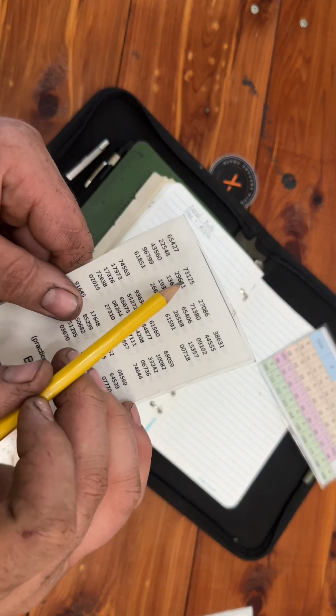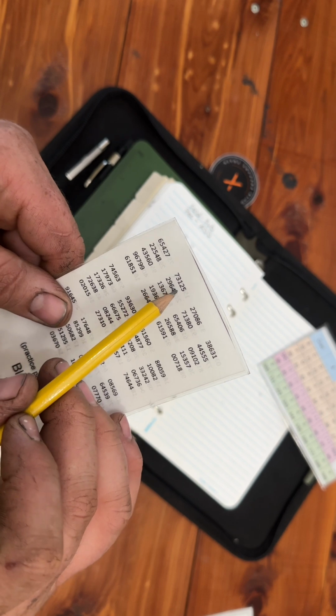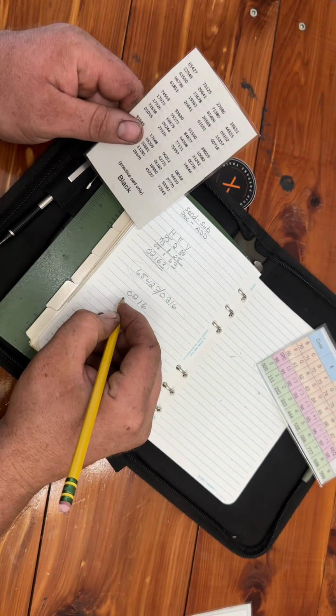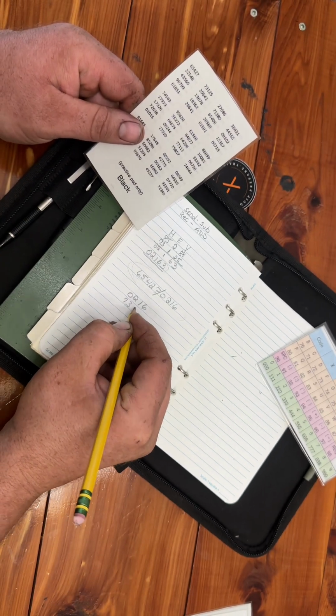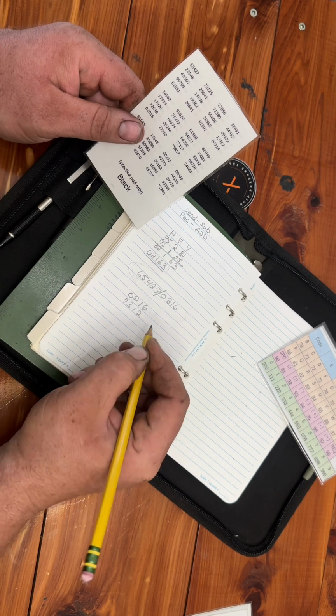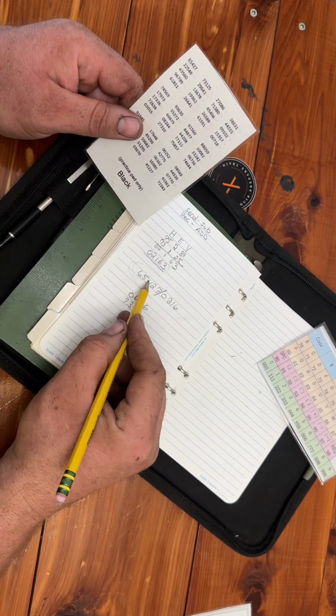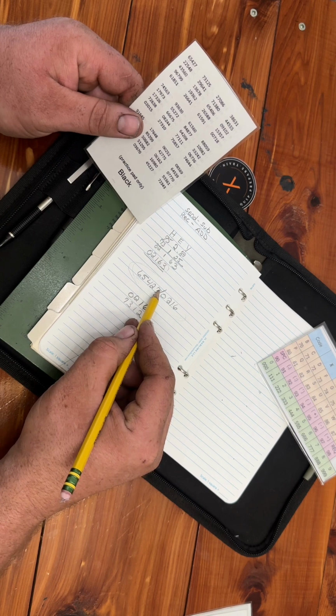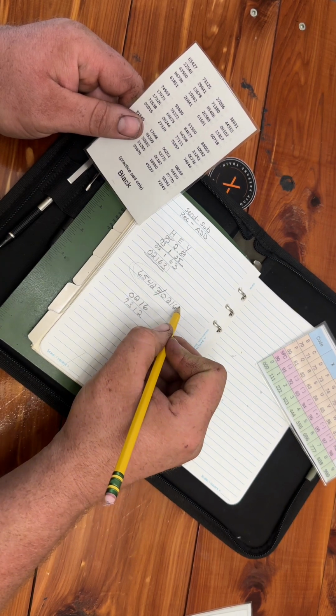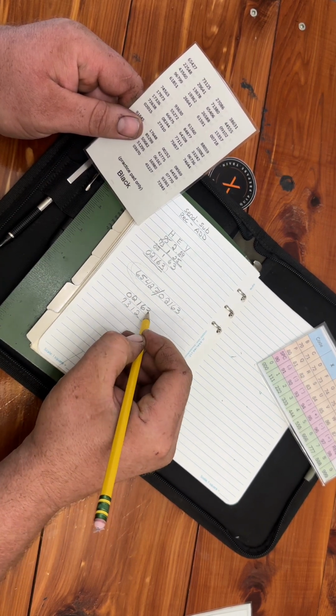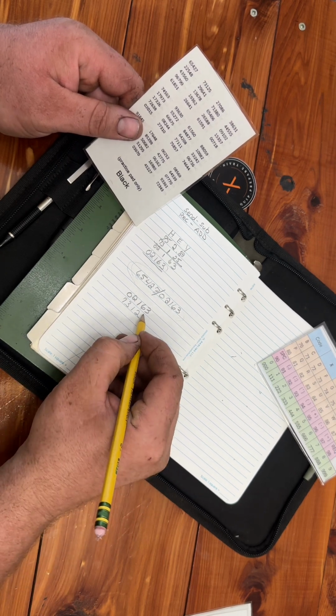So we'd go right here and start with 73125. So 7312. That's where we messed up. I forgot a number. 5.